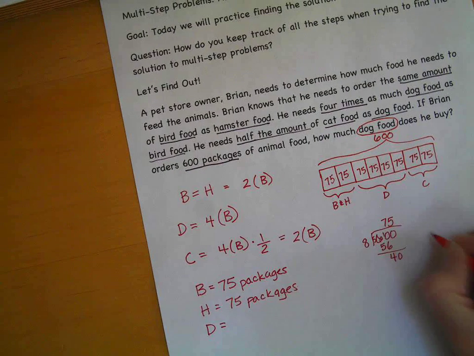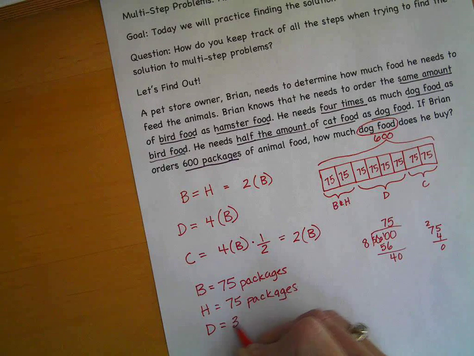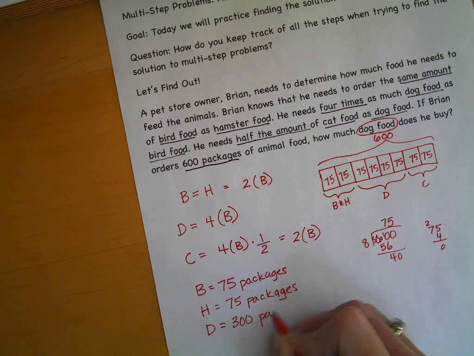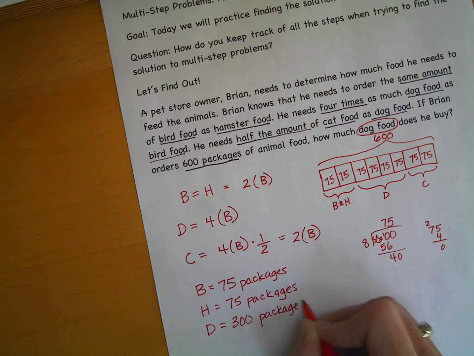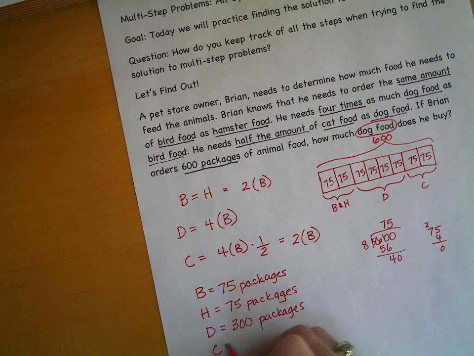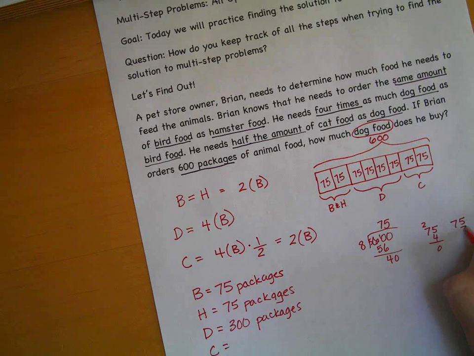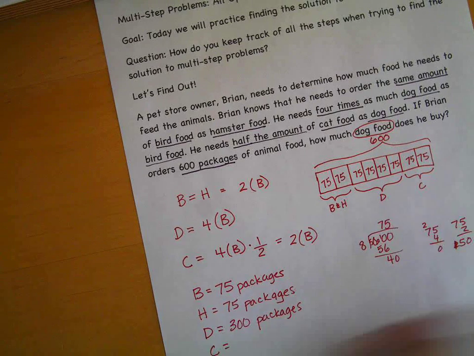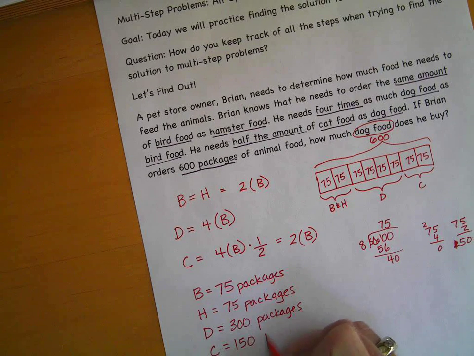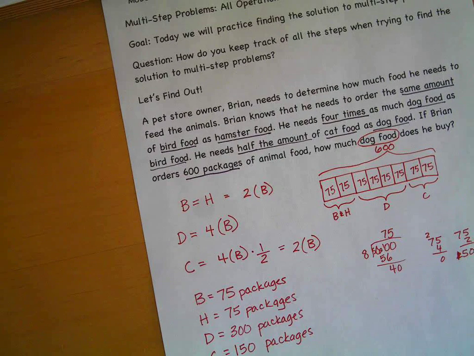And then for the dog, we do 75 times 4, which gives us 300 packages for the dogs, and then we have to do cat is half of that, so that would be 75 times 2. So we get 150. So that would be 150 packages of cat food.